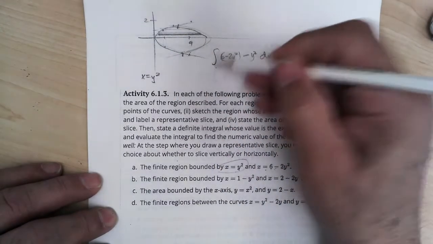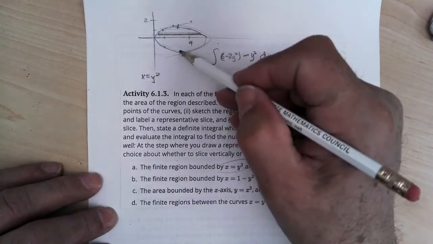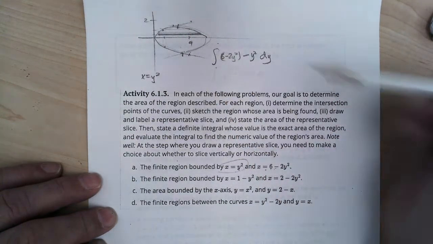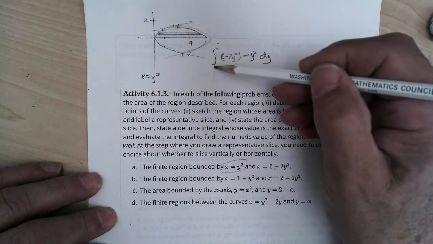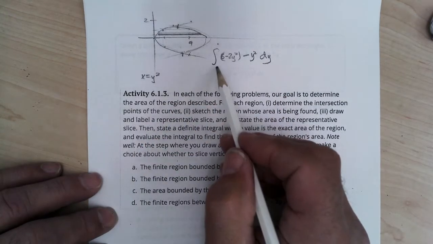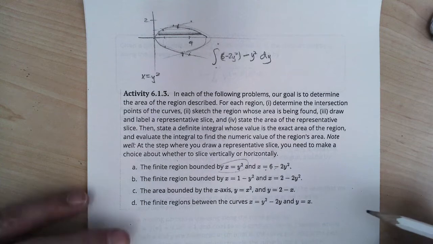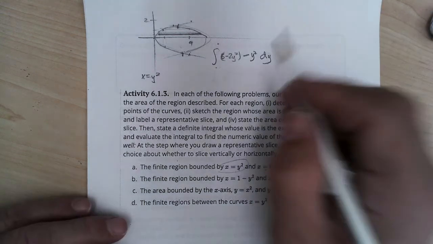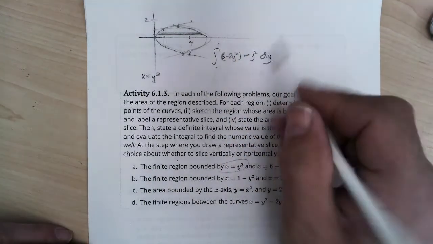And I have to integrate from something to something, and I have to know where these intersect. These are very symmetric, so if I can find the one, it's going to be from the minus to the plus. Or I could go from 0 to the plus and double the answer. Got some symmetry here, so I could do that. But let's go ahead and figure these intersections.